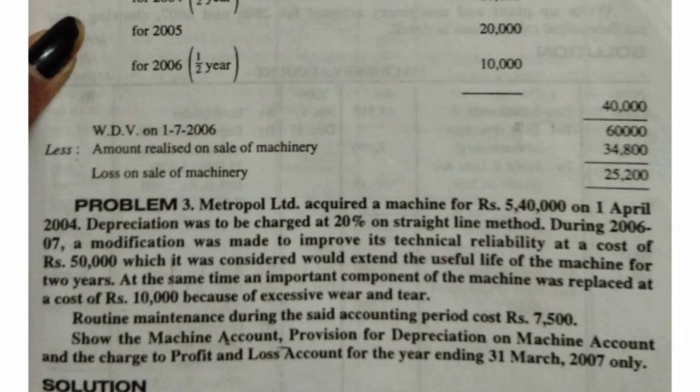Okay, at the same time an important component of the machinery was replaced at a cost of 10,000. We are incurring some component cost, that is, we are purchasing another component to replace the old component in the machinery. That will also improve the machinery's working, because the part of the machinery we are replacing with another component is amounting to rupees 10,000.